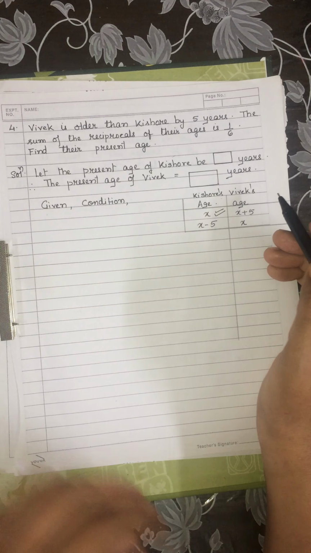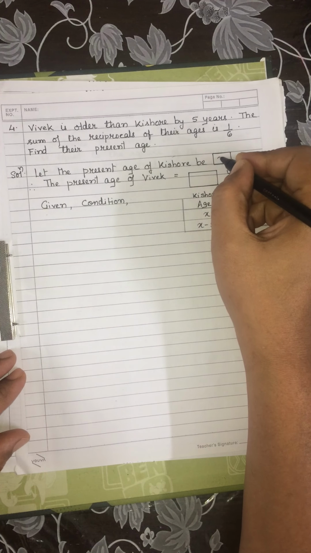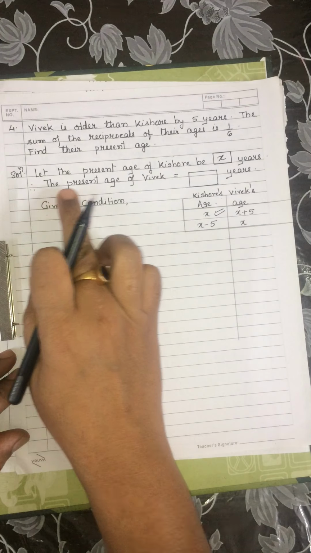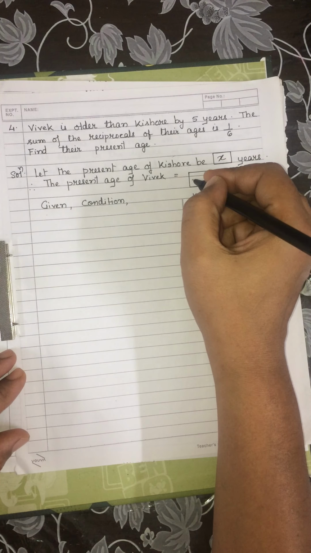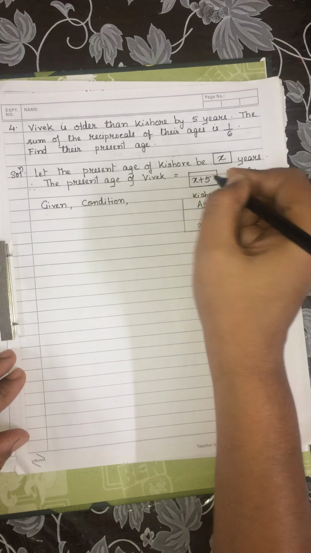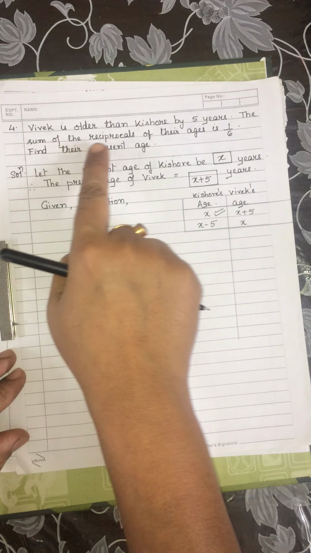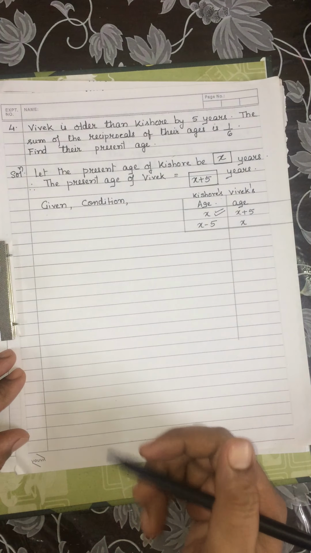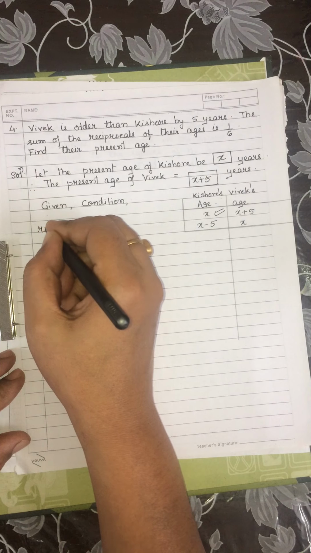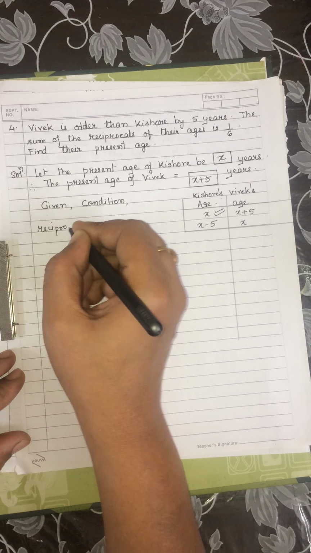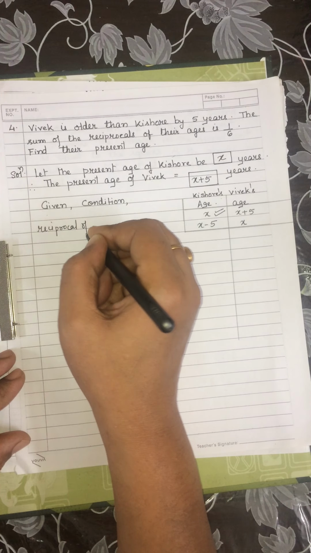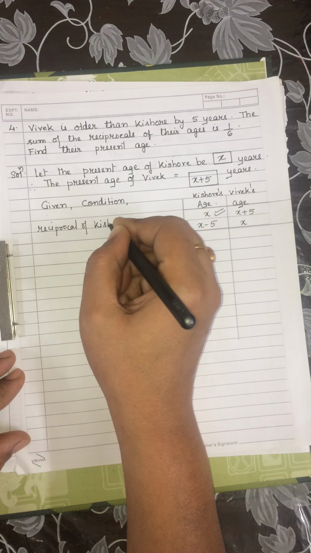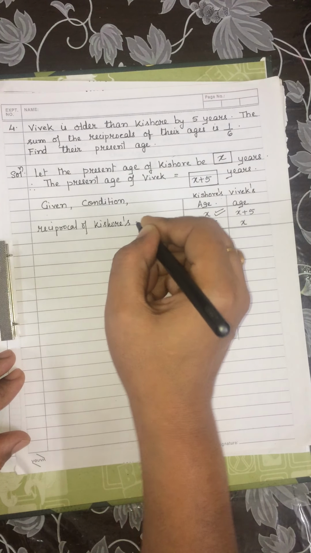Let us consider that the present age of Kishore be x. Then the present age of Vivek will be x plus 5. They are saying the reciprocal of their ages. So the reciprocal of Kishore's age will be how much, children?